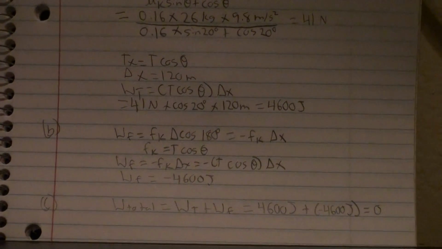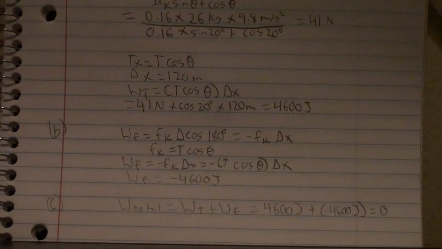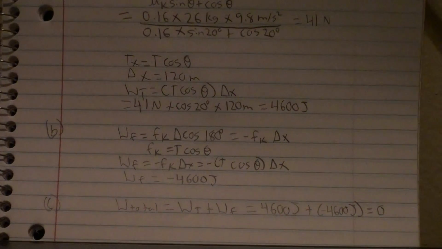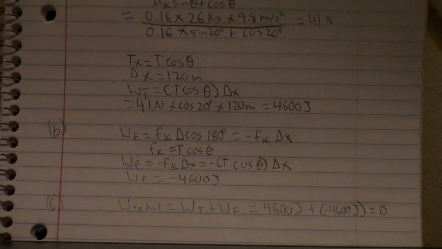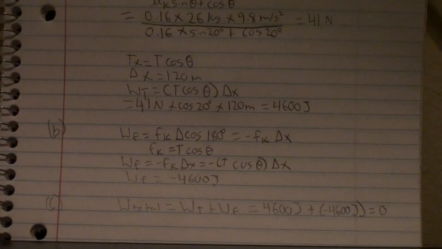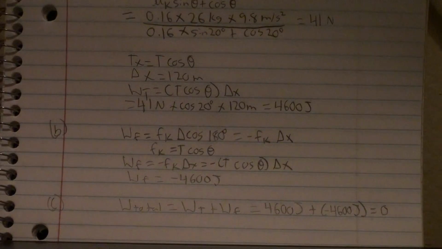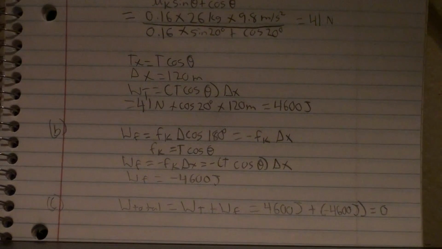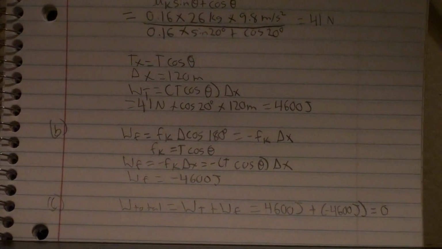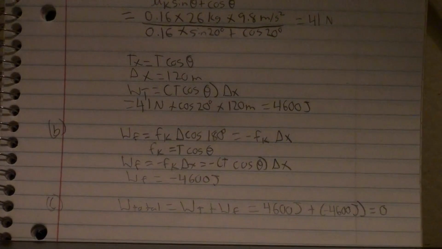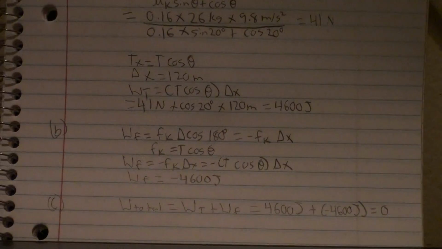And then moving on to part C, the tension and the friction are the only forces that do work on the sled. The normal force and gravity are both perpendicular to the displacement, so they do zero work. This gives us the equation W sub total equals W sub T plus W sub F, which equals 4,600 joules plus negative 4,600 joules, which again gives us a value of 0.